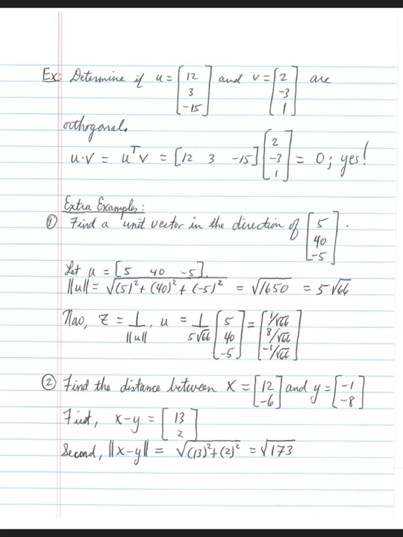A second example of distance would be to find the distance between vector x and vector y. If you're given two vectors and asked to find the distance between them, subtract their values first. 12 minus negative 1, that's 13. Negative 6 minus negative 8, that's positive 2.